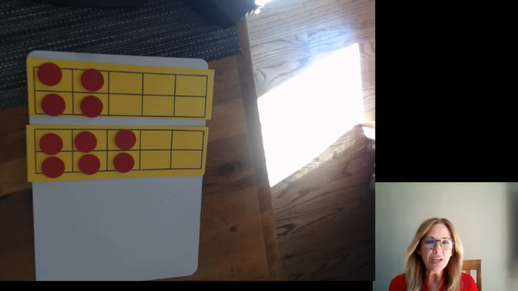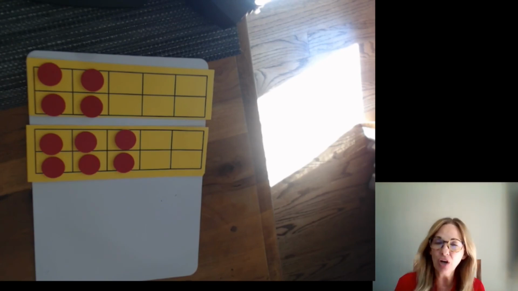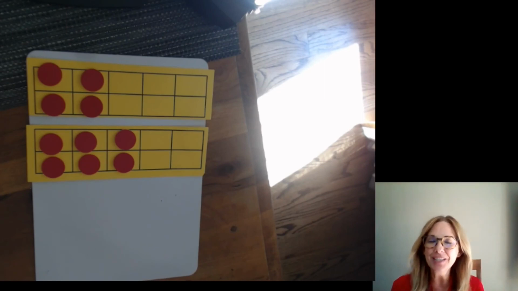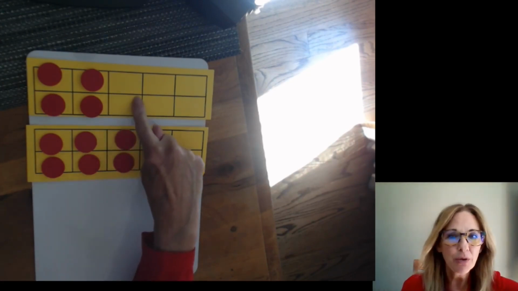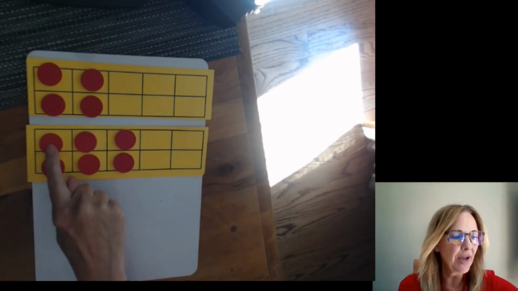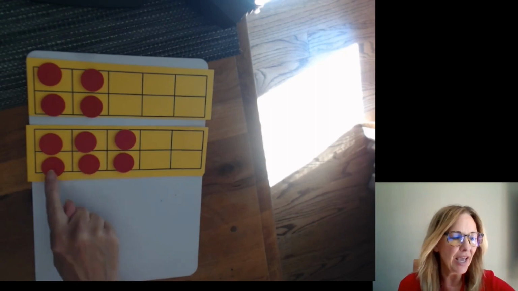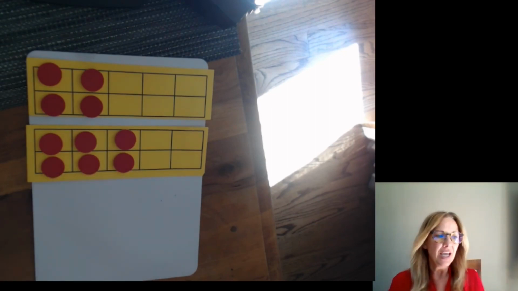How can we know how many we have in all? Aaron? We can use our counting on strategy. You're right. So let's do that now. Let's use our counting on strategy to see how many dots we have in all. Let's start at the top. 4, 5, 6, 7, 8, 9, 10. How many dots do we have in all?